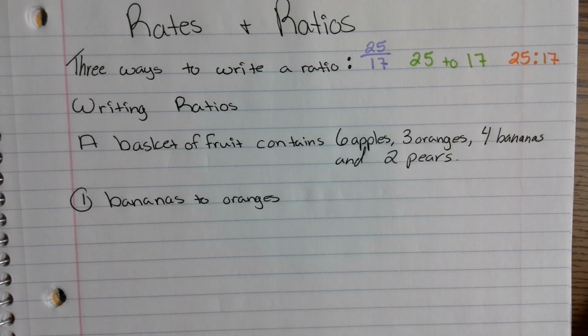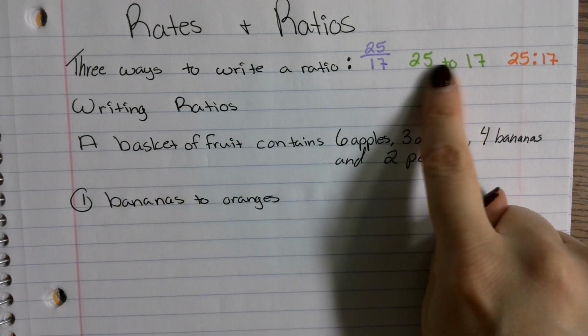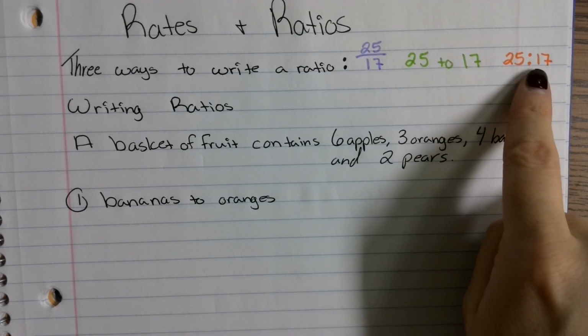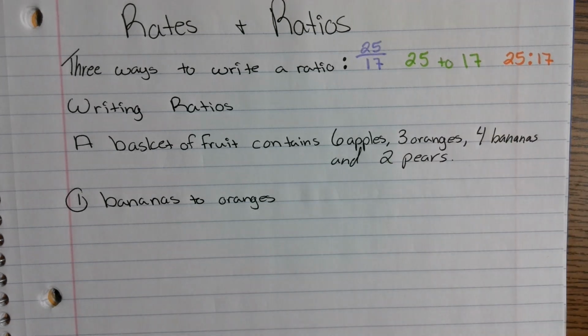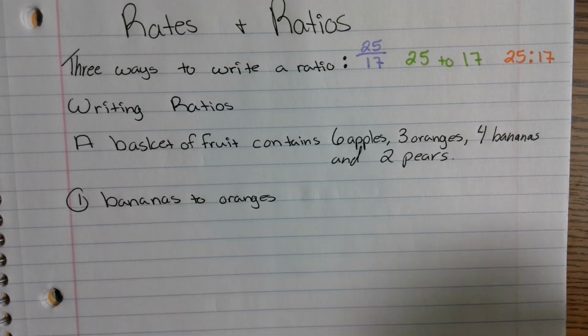Bananas to oranges. So all you would have to do is identify how many bananas are there, how many oranges are there, and then make that comparison as a fraction, as a word written ratio, or using the colon. I always advise that you write it as a fraction first. So if they're asking you to write it all 3 ways, write it as a fraction first. If it can be simplified, then you make sure that you do that. So let's first write this as a fraction.